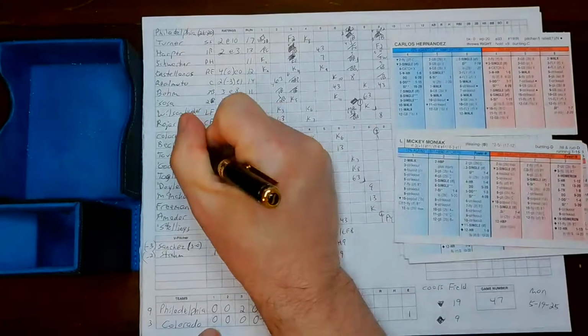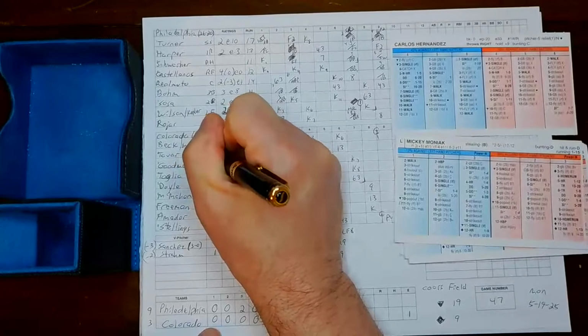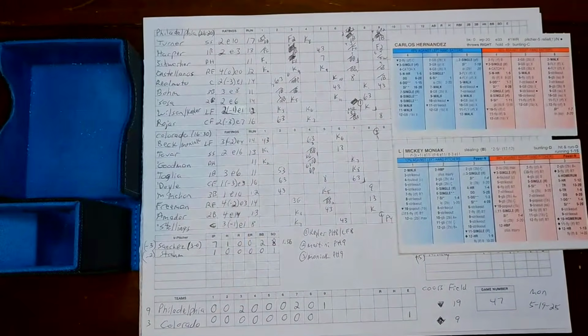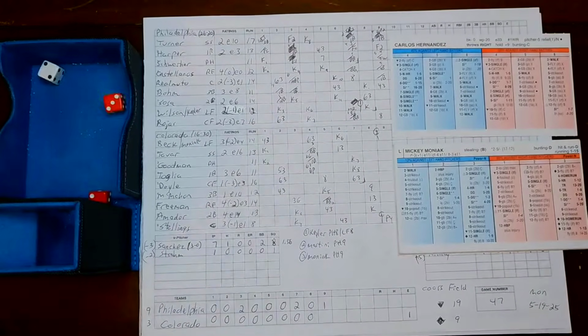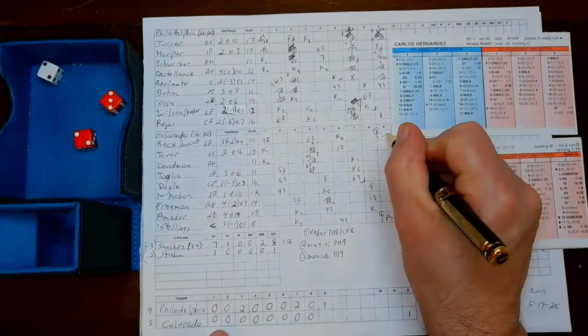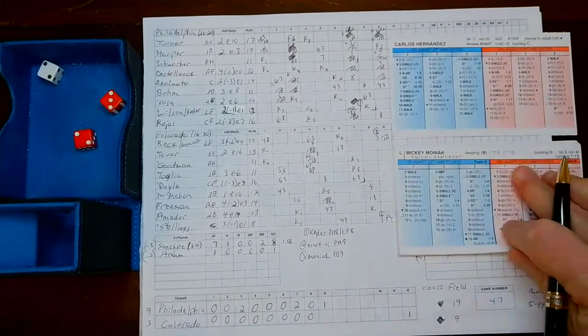Moniak on the replay hitting .262, 8 homers, 26 driven in. It's a 2-5 from Moniak, and that's a base hit. Mickey Moniak with a base hit.